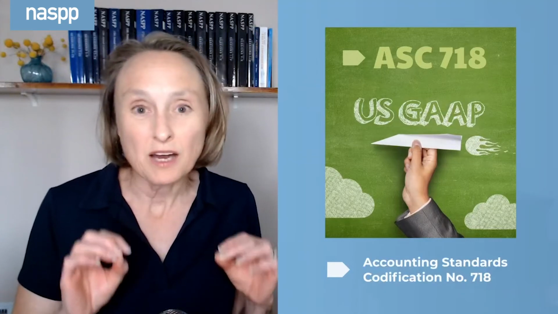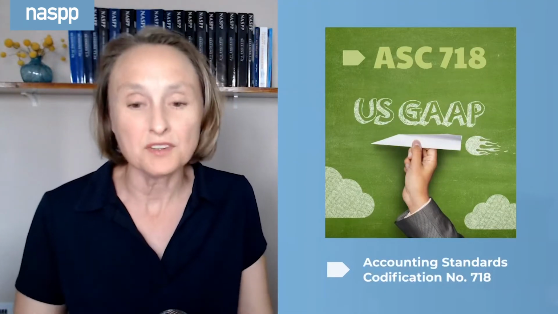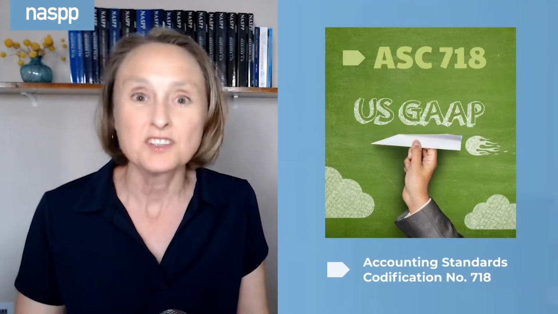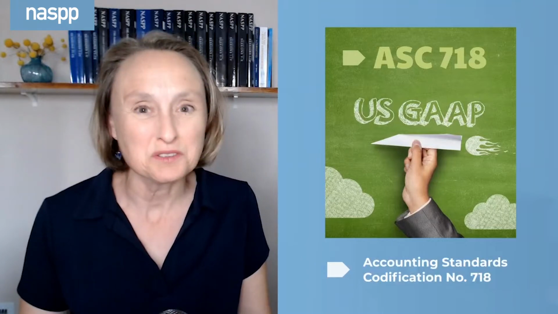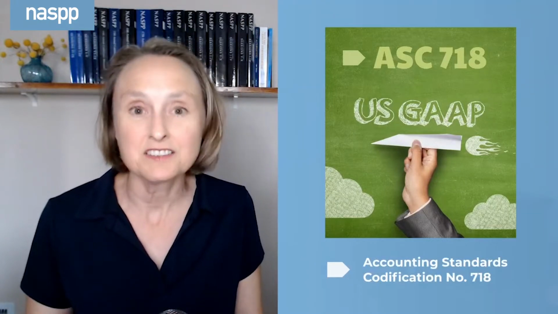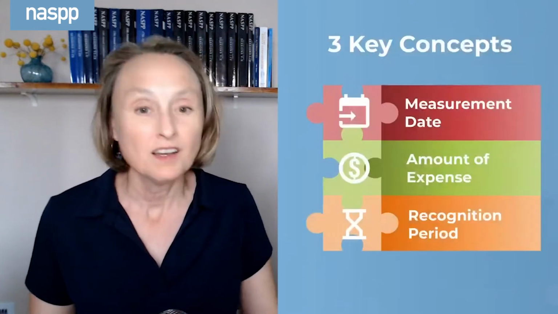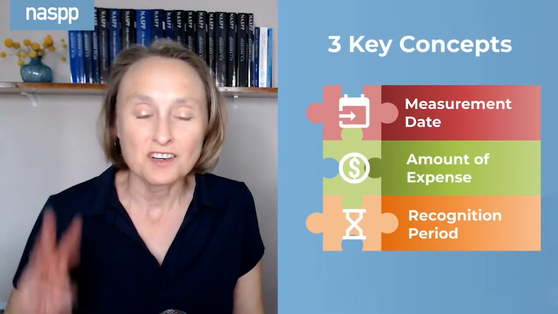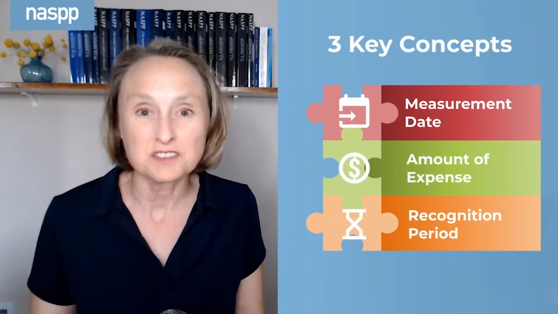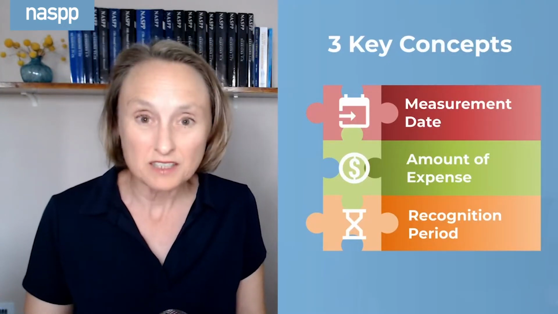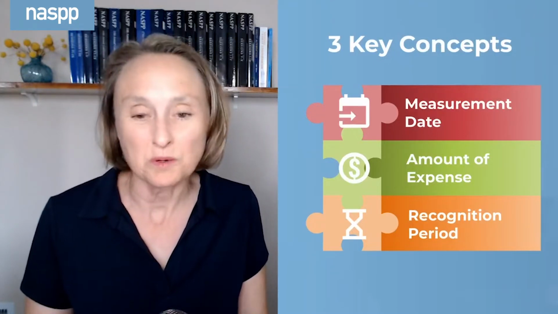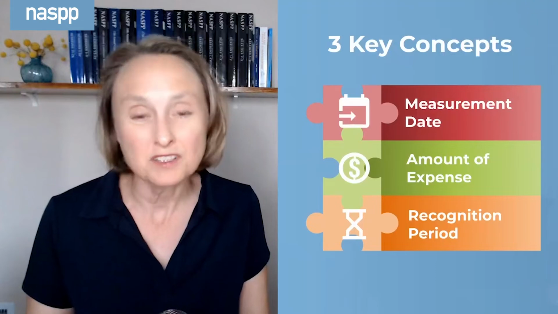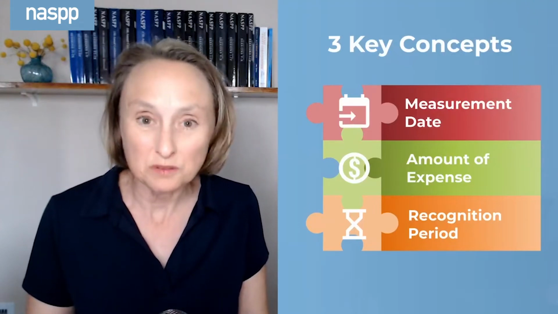We're going to be talking about a very specific part of GAAP called Accounting Standards Codification number 718, or ASC 718, as it's known to its friends. This is the accounting standard that applies specifically to stock compensation. Under ASC 718, there are 3 key concepts we need to understand. The first is the measurement date. The second is the amount of expense that needs to be recognized for an award. And the third is the period that that expense needs to be recognized over.